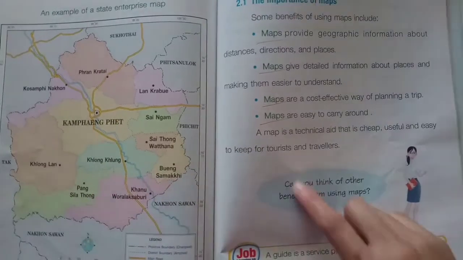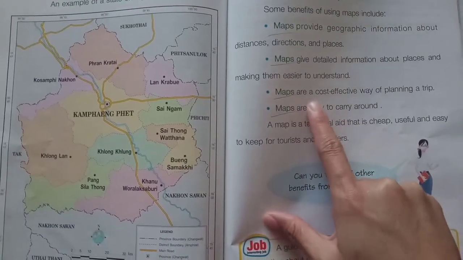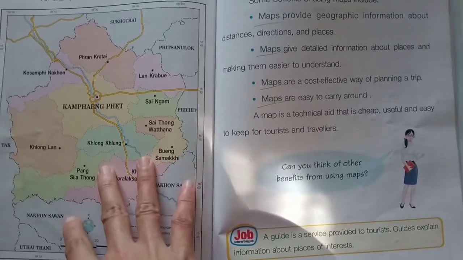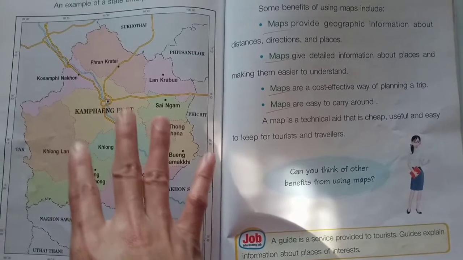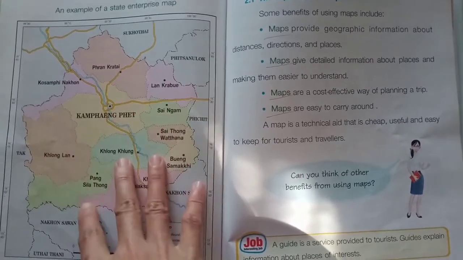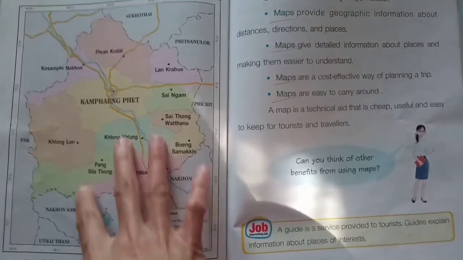Okay, next we have maps are a cost-effective way of planning a trip. So it means to say, if you have a map, you know where to go. Especially right now, it's very easy because we already have phones. So a long time ago, they only had this piece of paper.